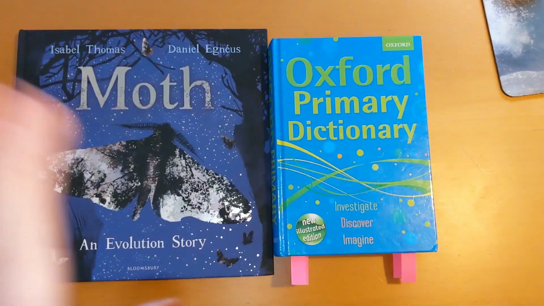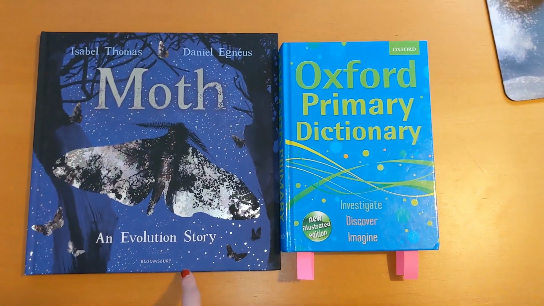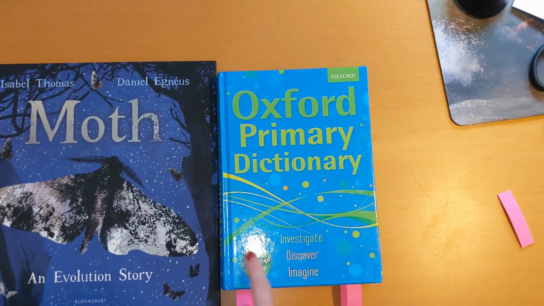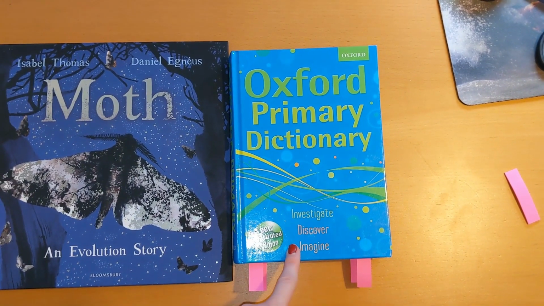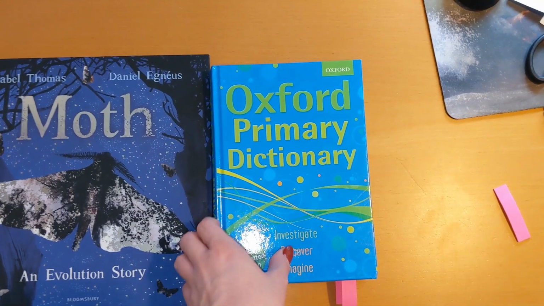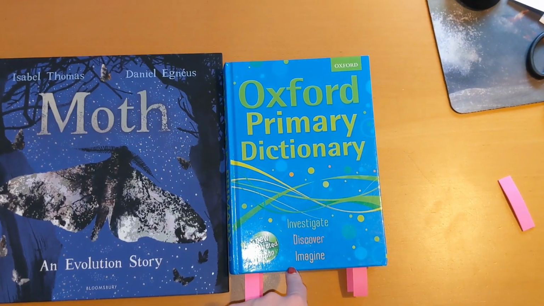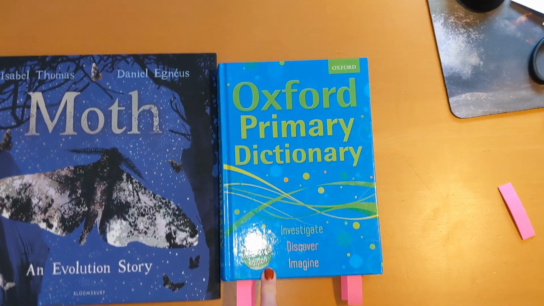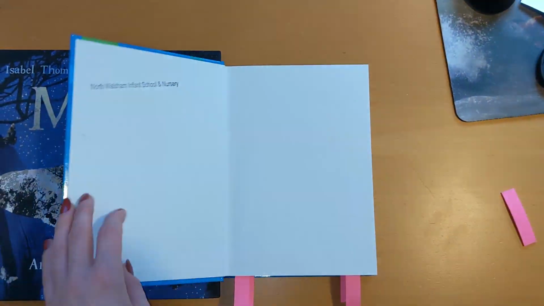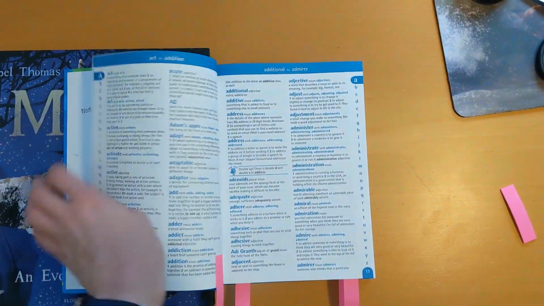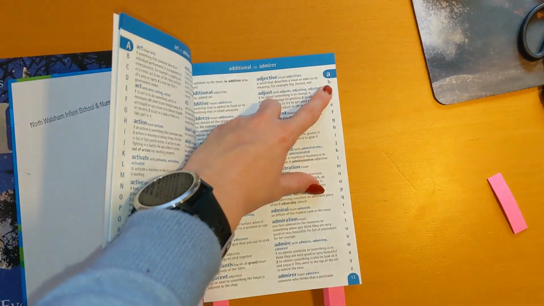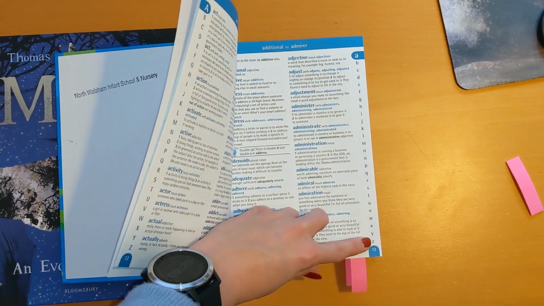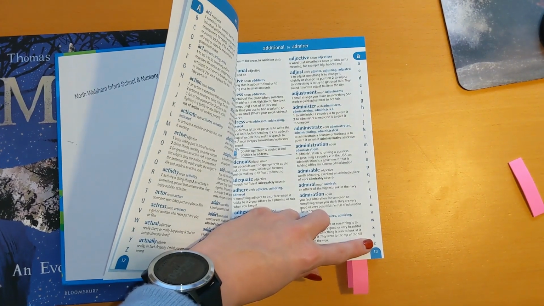Okay, so I've got my moth book here with the words I'm not sure of, and this is my dictionary. Now there's all sorts of different dictionaries. There are dictionaries you can find online, there are smaller dictionaries, but this is a really good dictionary for the words that we want to know. Dictionaries are all set out in alphabetical order. So your first words all begin with the letter A, and then the alphabet goes all the way down the side. The first word I'm looking for is change.